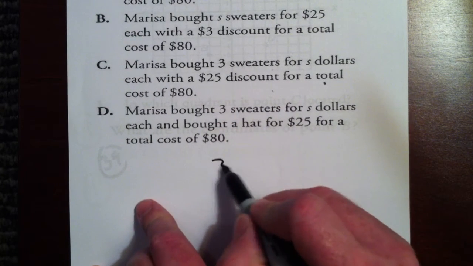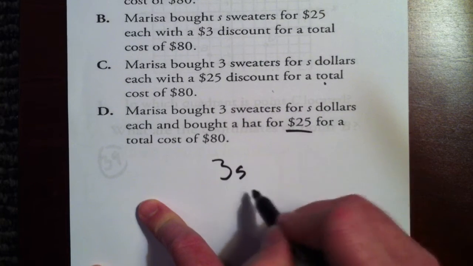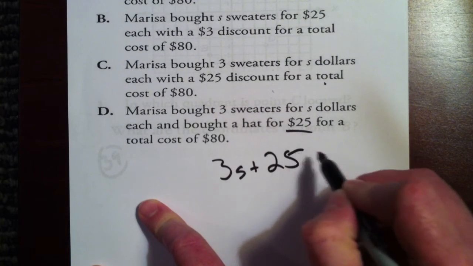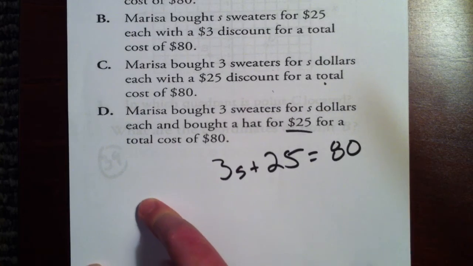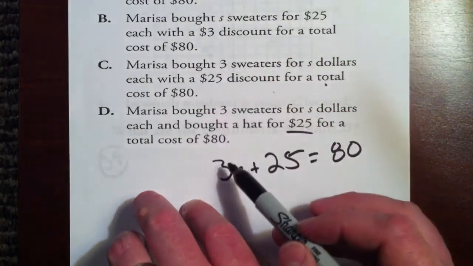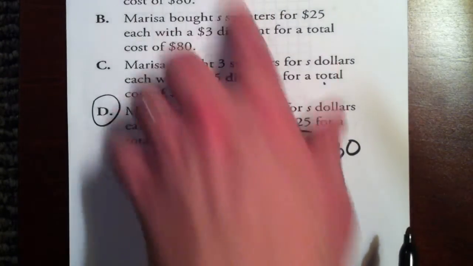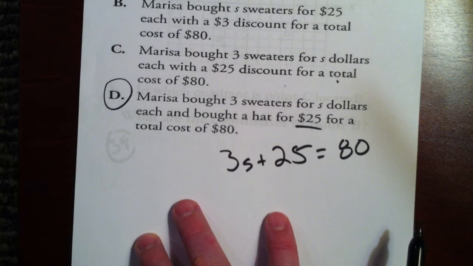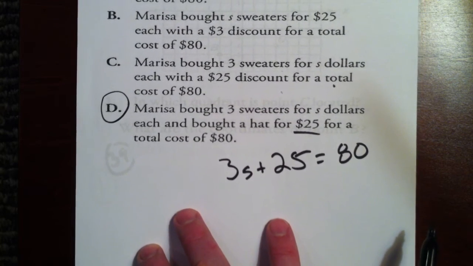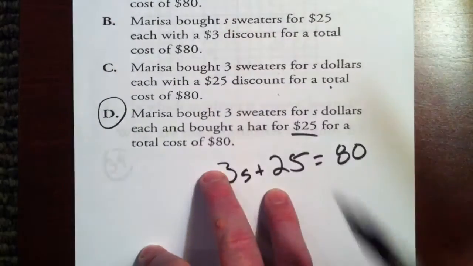Marissa bought 3 sweaters for S dollars. Then she bought a constant, a $25 hat, and then she spent a total of $80. Our choice is D. What you would do is you want to work all of these out, but the choice is D. Now, when I see that, I'm sorry, cancel that. That was incorrect. This is minus 25.